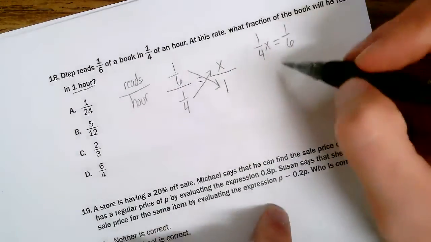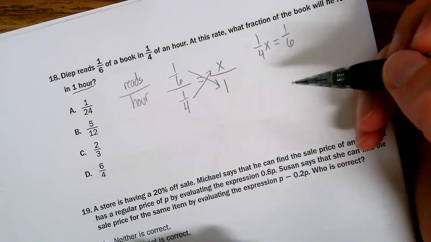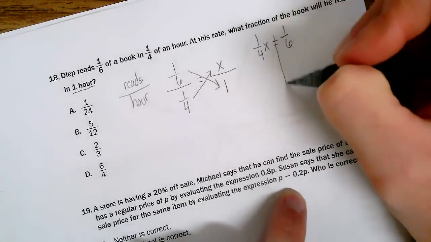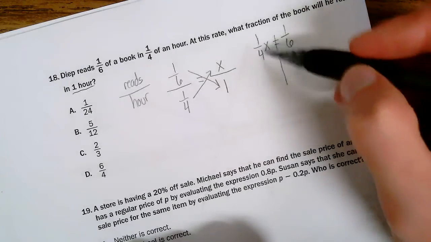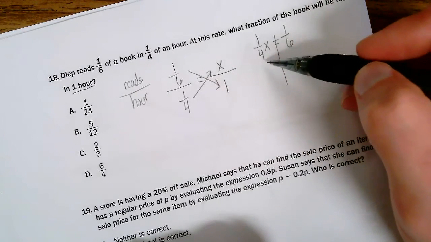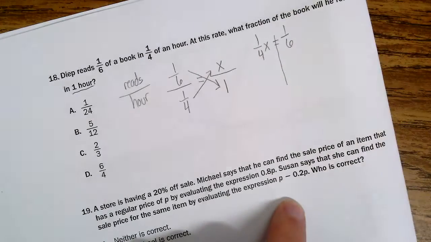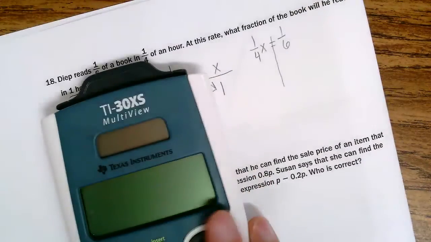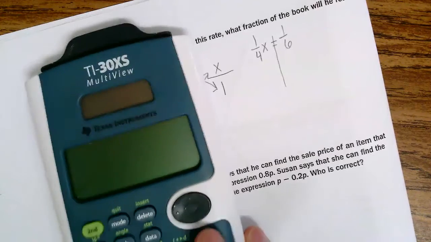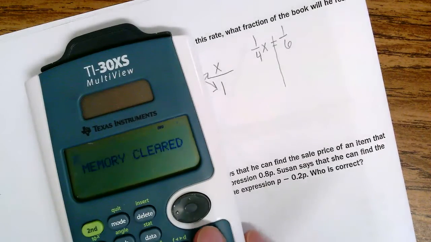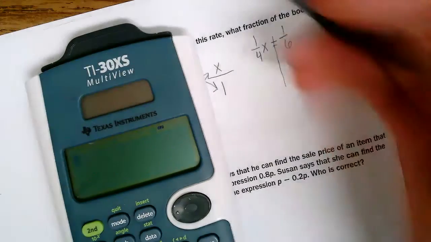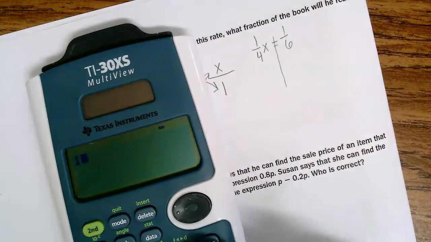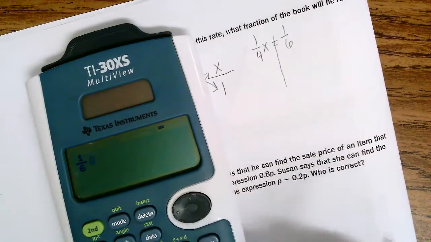Now here we still have a one-step equation. To solve this equation, put your line down the middle. Now I have to get rid of 1/4, so I would divide by 1/4. Since we have a calculator, you can put that in your calculator, and I'll show you how to do it. Turn it on here. If I divide both sides by 1/4, I'll have 1/6. Put that in your calculator first, divided by 1/4, and then hit enter, and I get 2/3.